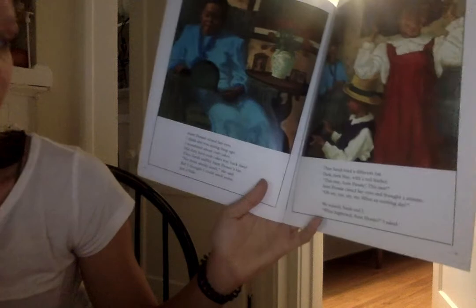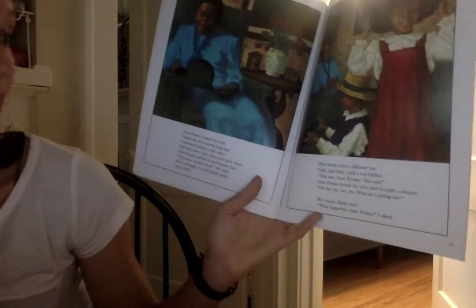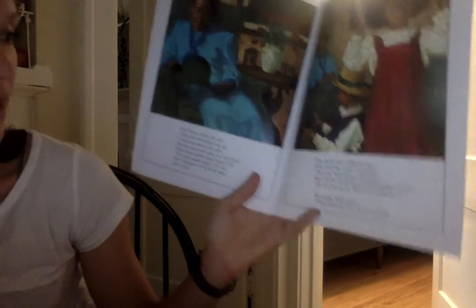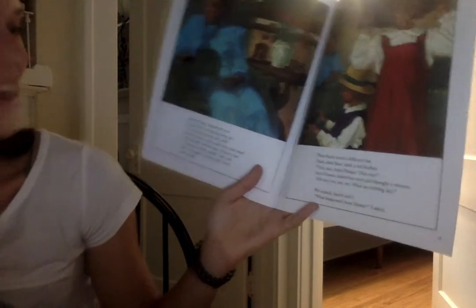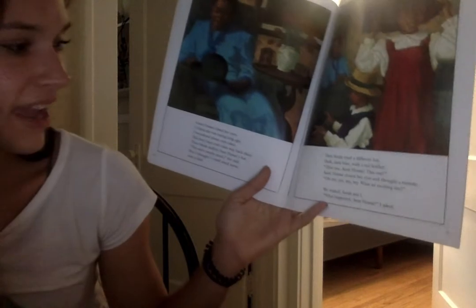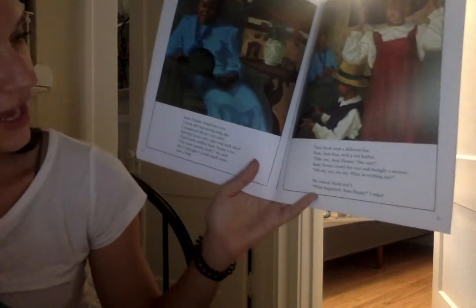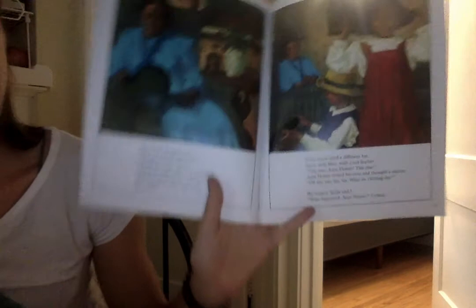Then Sarah tried a different hat, dark, dark blue with a red feather. This one, Aunt Flossie, this one! Aunt Flossie closed her eyes and thought a minute. Oh my, yes, my, what an exciting day! We waited, Sarah and I. What happened, Aunt Flossie? I asked.